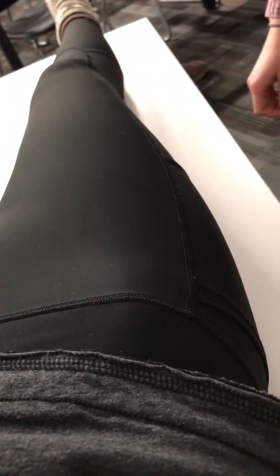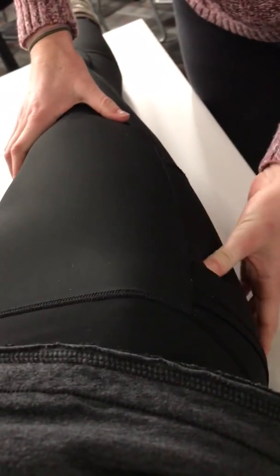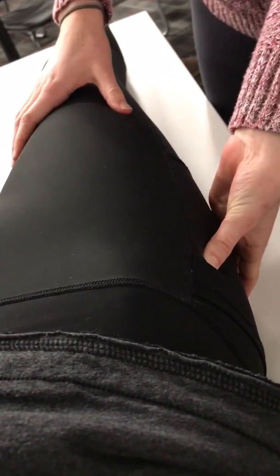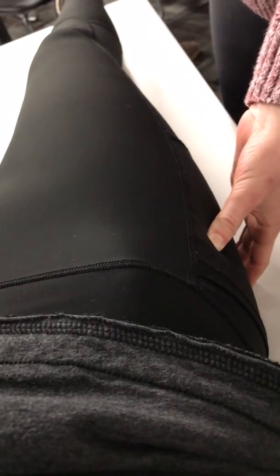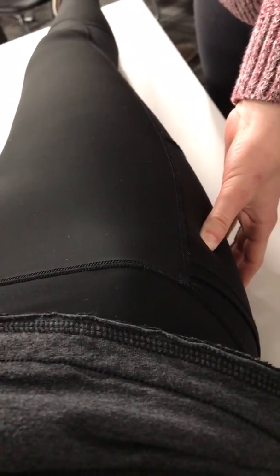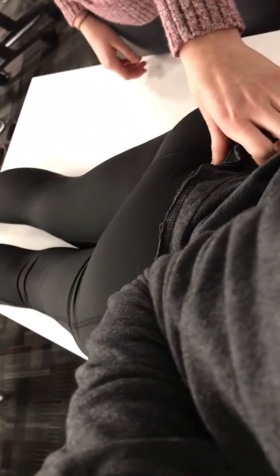Greater trochanter. That is on this side, this bone right here. Trochanteric bursa. That's between the skin and the greater trochanter. Sacral crest. That is here. Can you see it? Right in here.